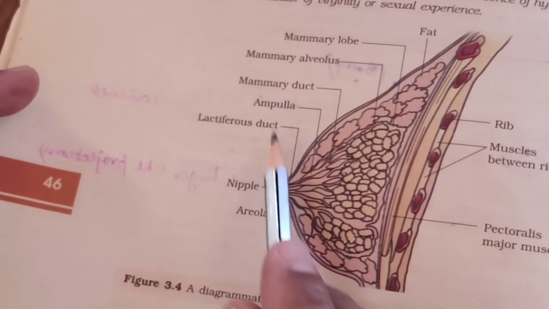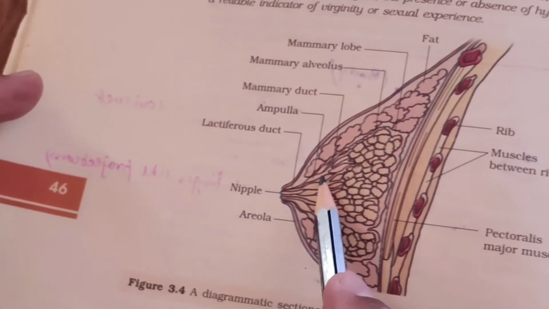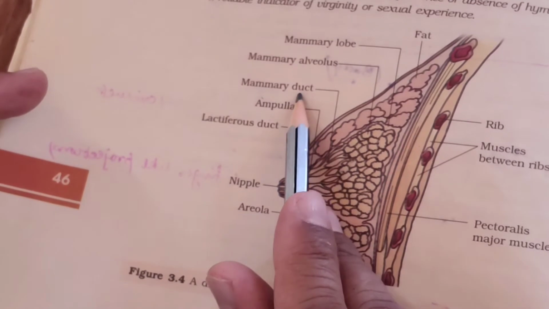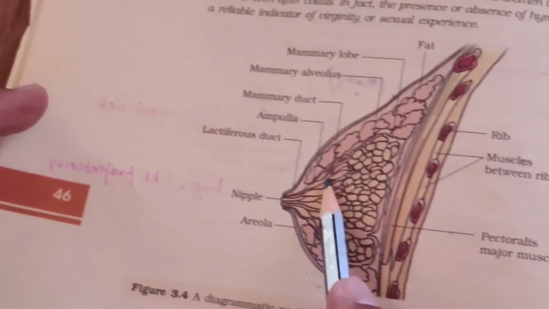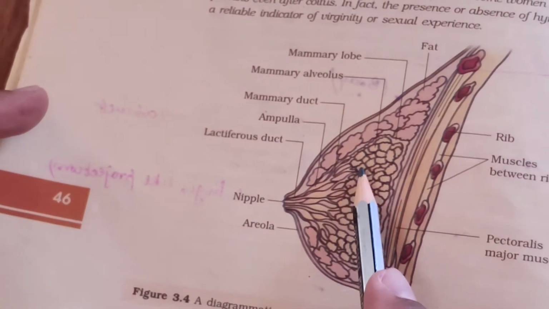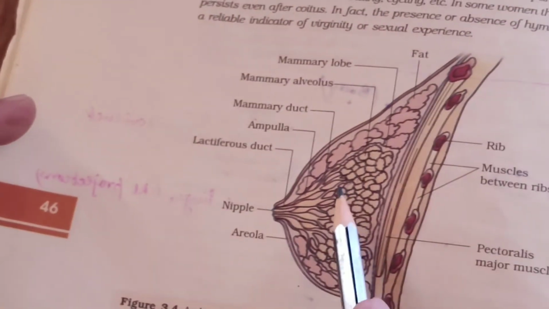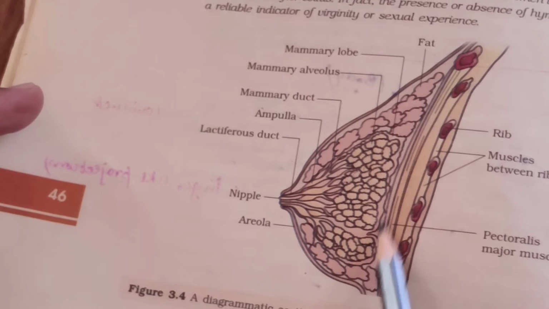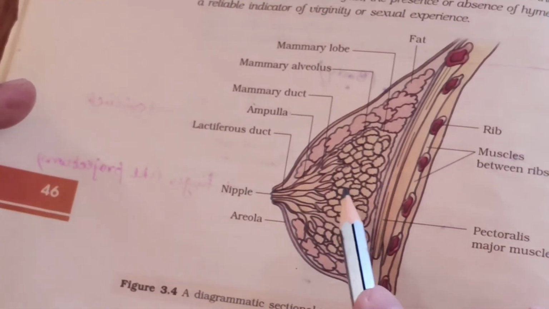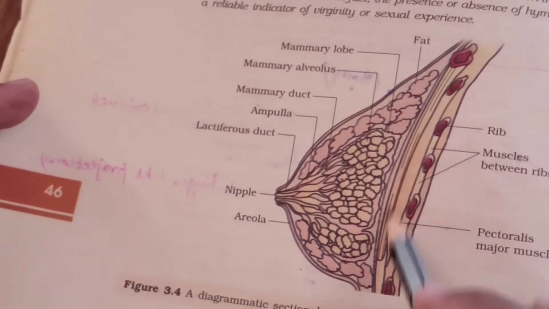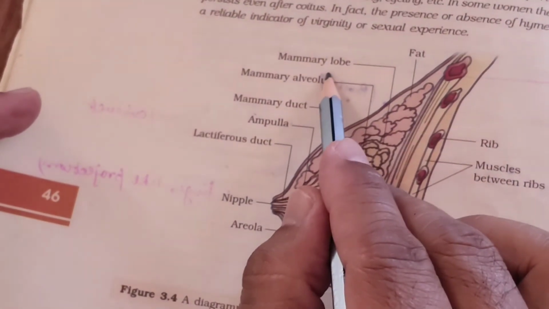Each ampulla is further extended inside as a mammary duct, and each mammary duct opens into some sac-like, pouch-like structure, that is the mammary alveolus. And all these structures are comprised in a lobe-like structure, and this lobe-like structure is what? The mammary lobe.